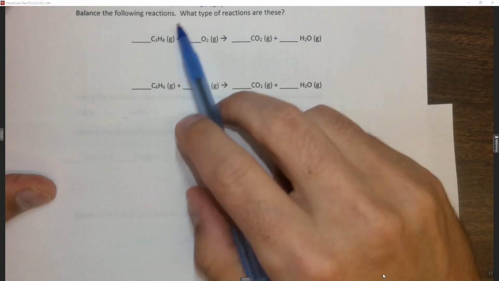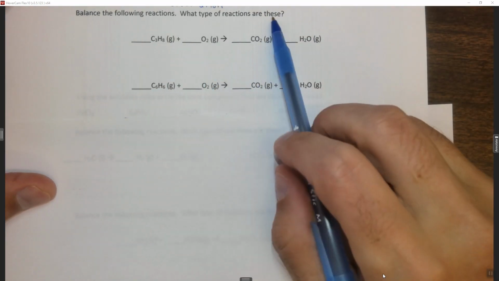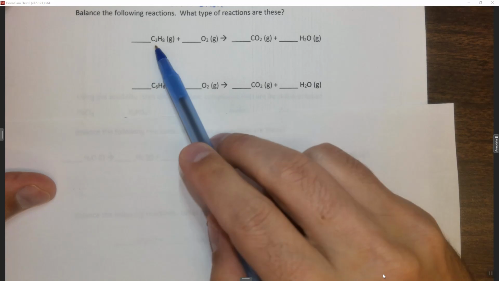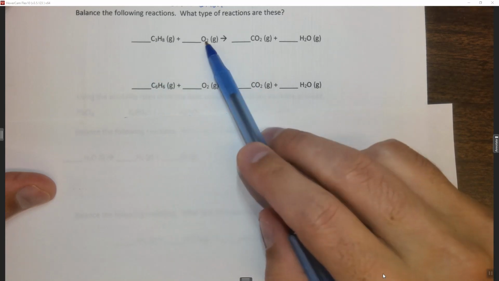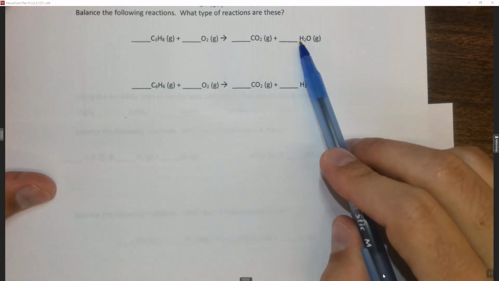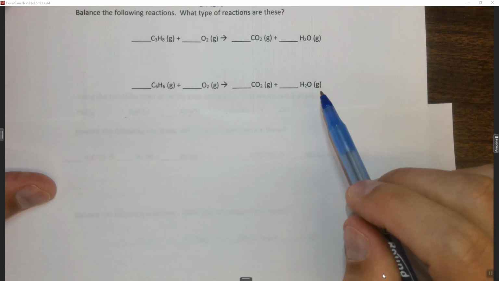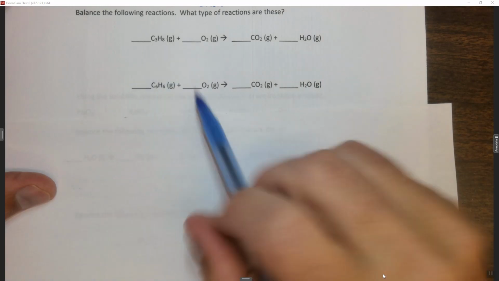So the question says, balance the following reactions. What type of reactions are these? So here we have C3H8, which is propane, reacting with oxygen to form carbon dioxide and water. So these reactions are combustion reactions.